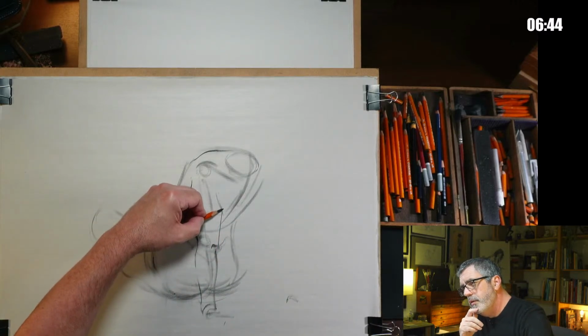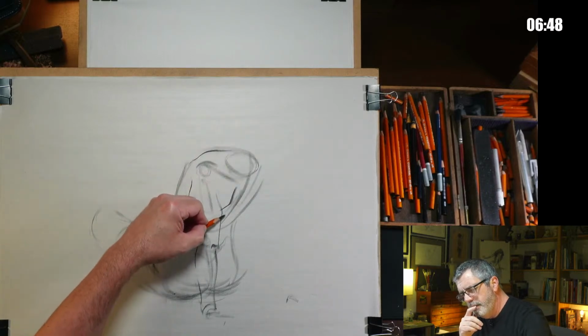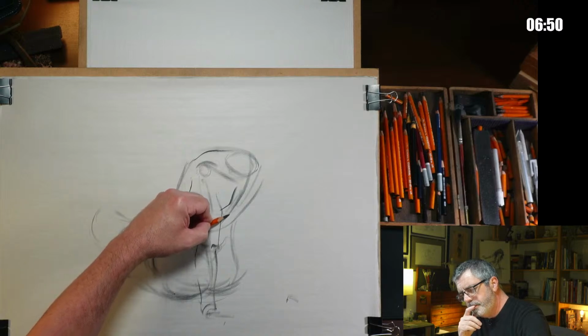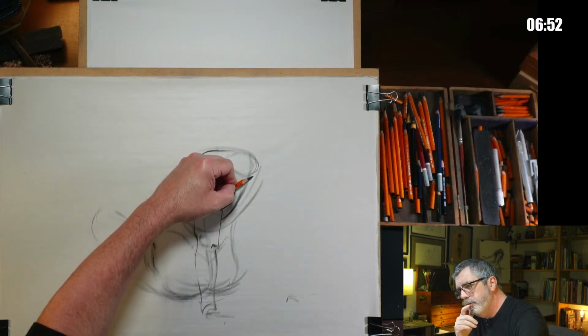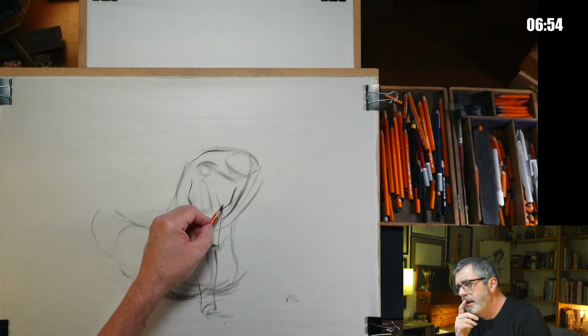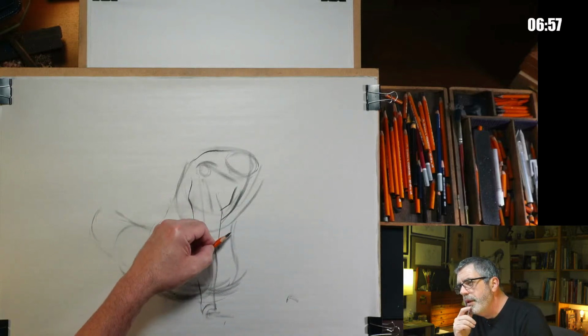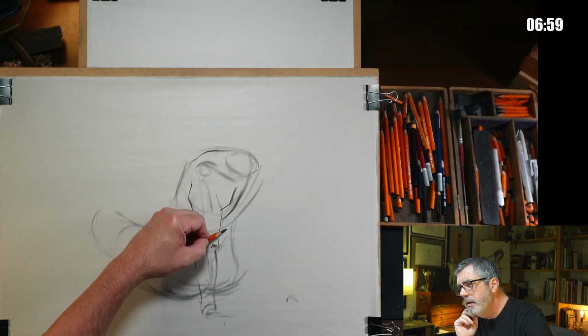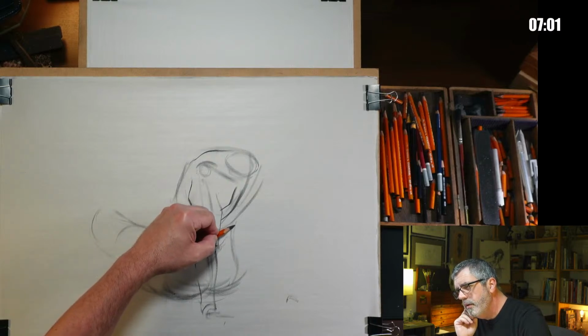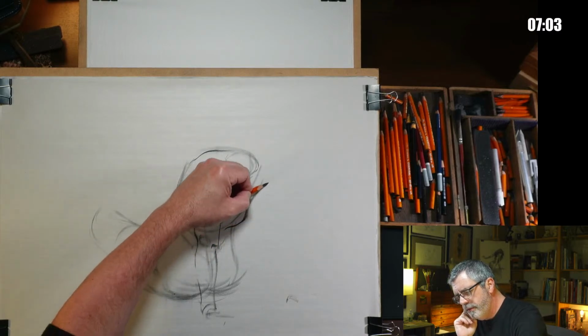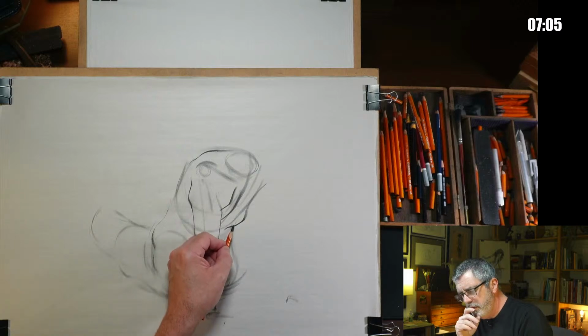Some crease, a fold here from where the scapula is pushing there, something like that. And then here where the rib cage is on this side, once again we've got this extra weight there.